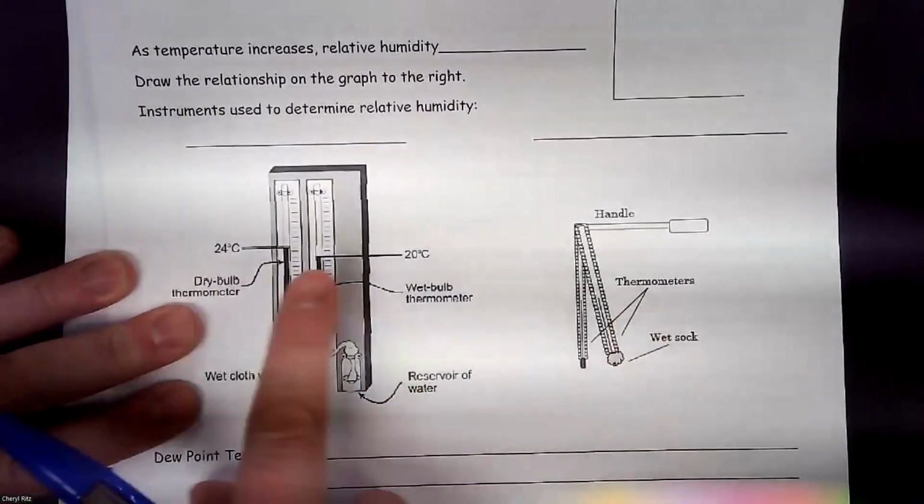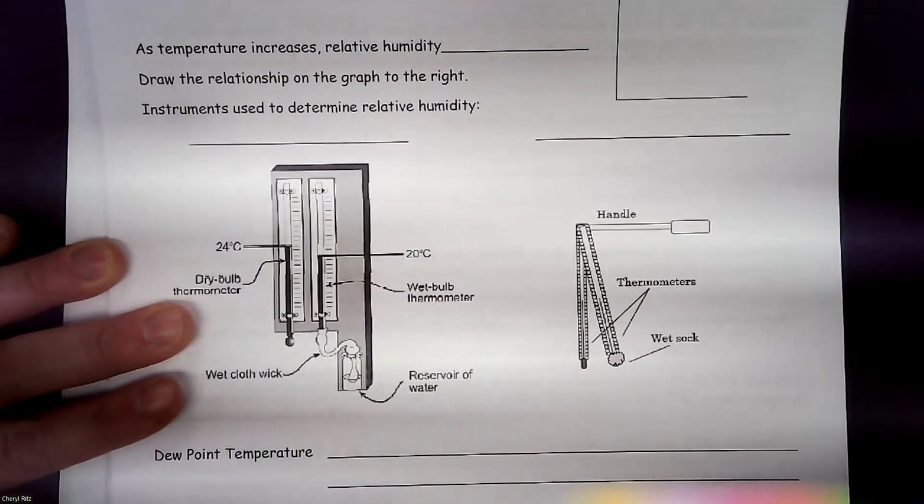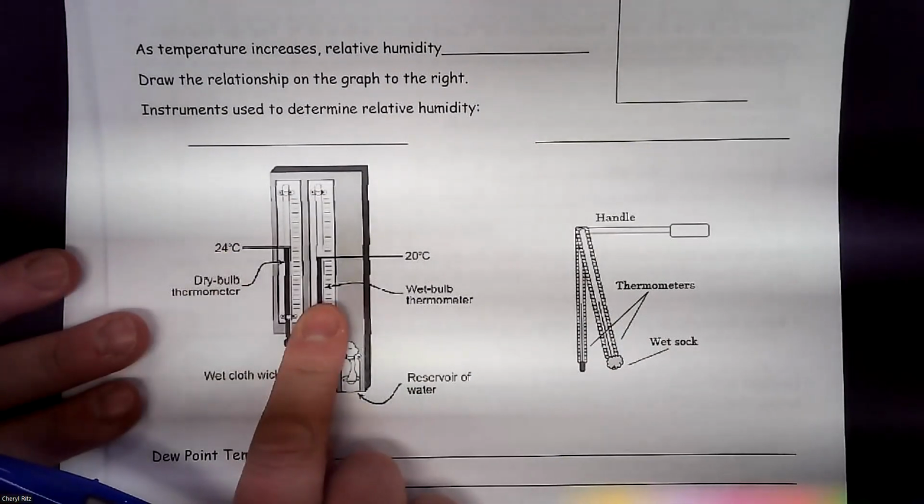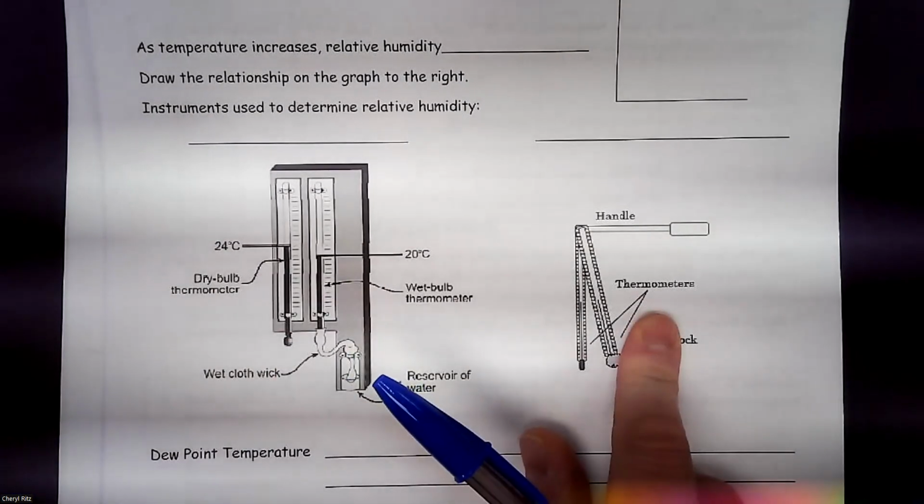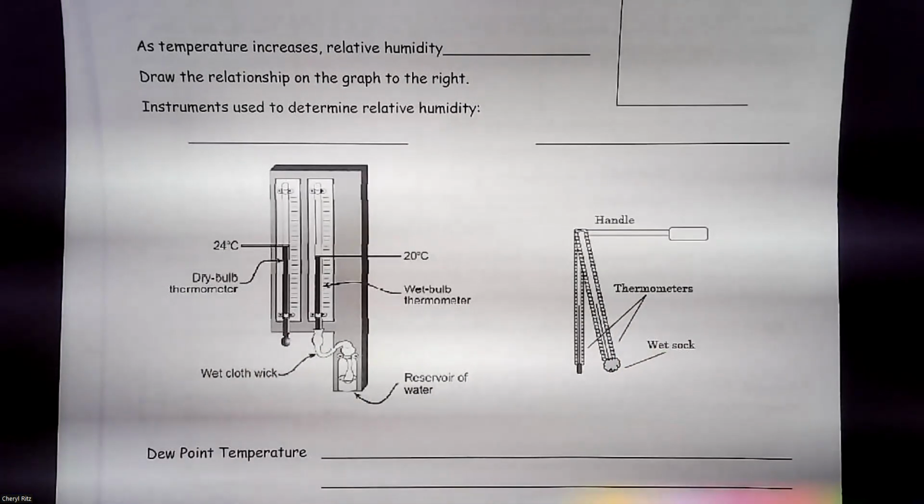We already talked about these instruments, right? All right, so we already labeled this one hygrometer and this one is sling psychrometer. Now we have to talk about dew point. You guys heard of dew before? Yeah. What is dew and where is it? Stuff in the morning on the grass. What is that stuff? Water.